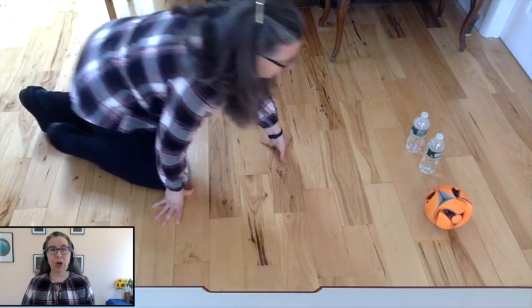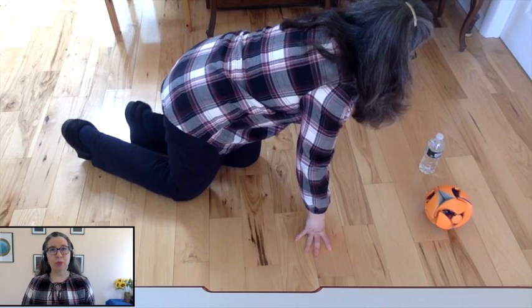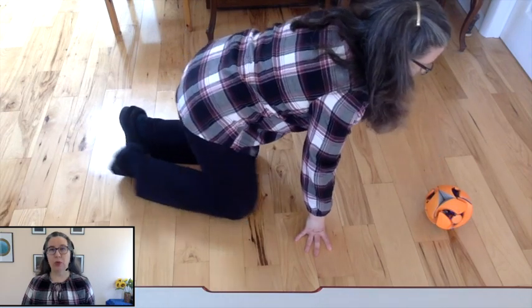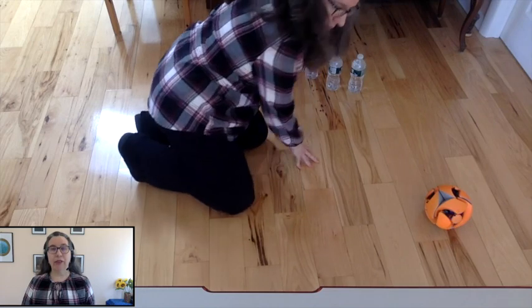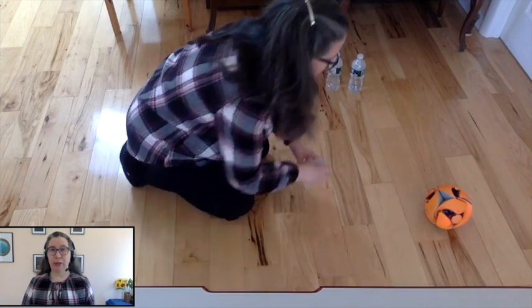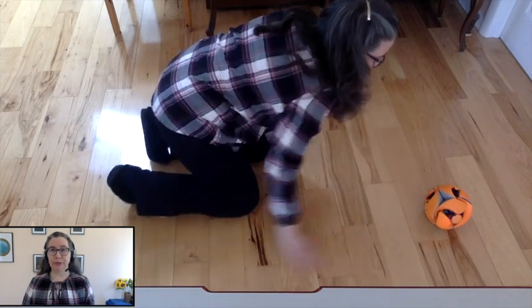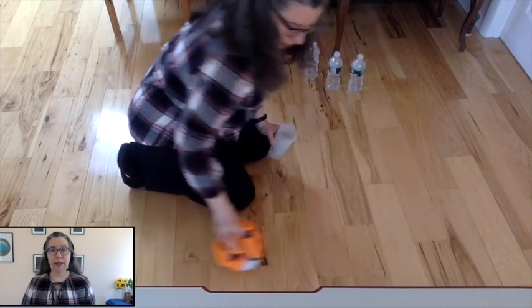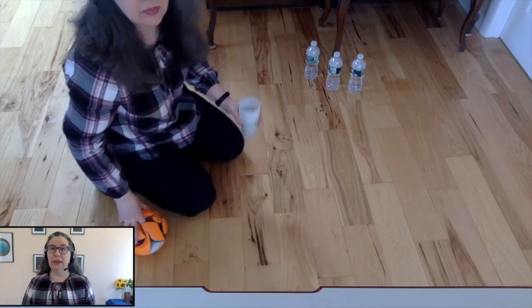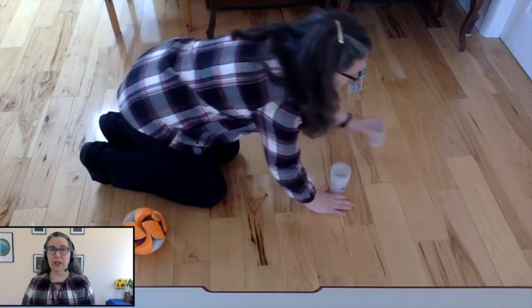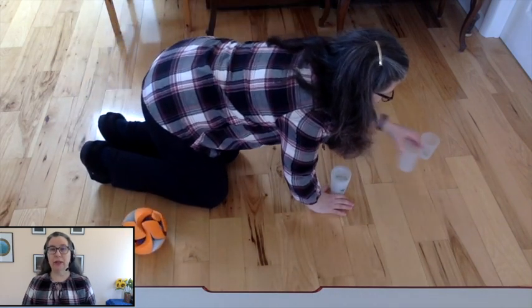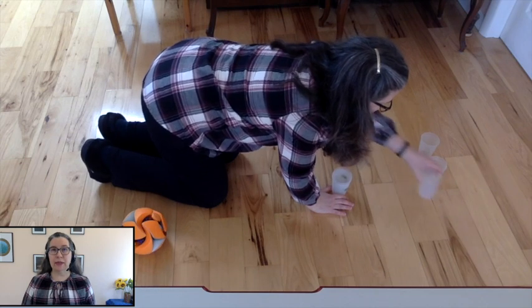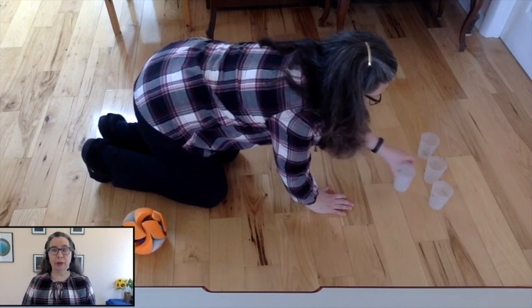Then find a ball. You might have to try more than one ball. You might find that one ball is too small or too big. And decide how far away you want to be from the pins when you start to roll. So try a couple of different balls, see what works best. If it's too easy, you might want to make it a little more challenging. Start from further back or make the pins farther apart from each other.